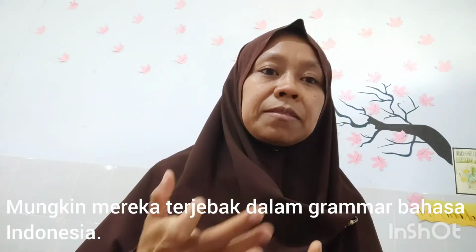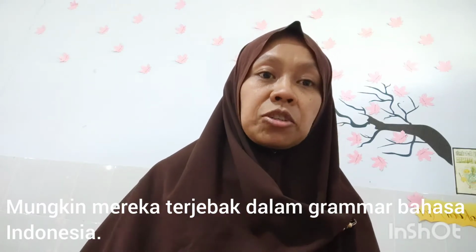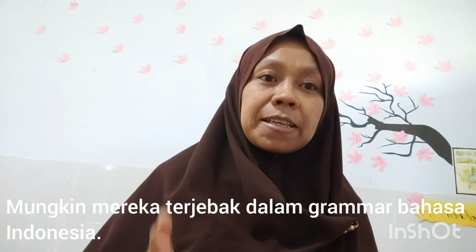Careful is an adjective. Careful is "hati-hati" in Indonesian. So it's like "saya berjalan dengan hati-hati", the meaning of it. So maybe they got trapped in that grammatical rule of the Indonesian language. That is why they say "I walk with careful." With is "dengan", careful is "hati-hati". Maybe that's the explanation.